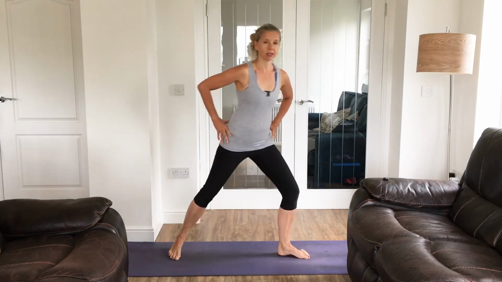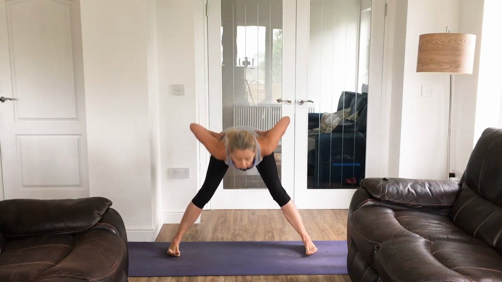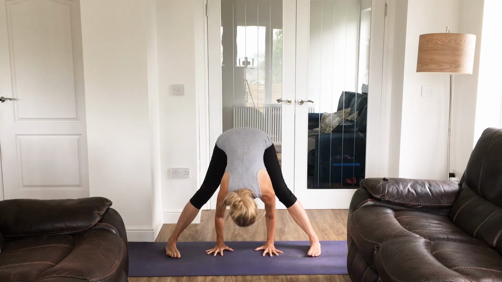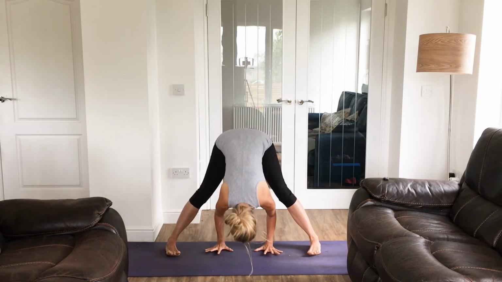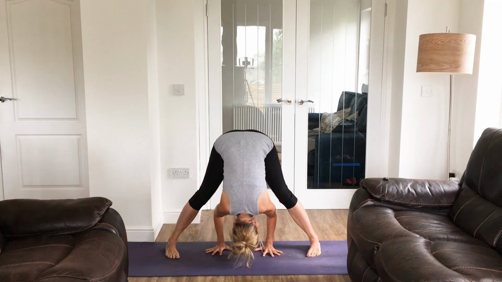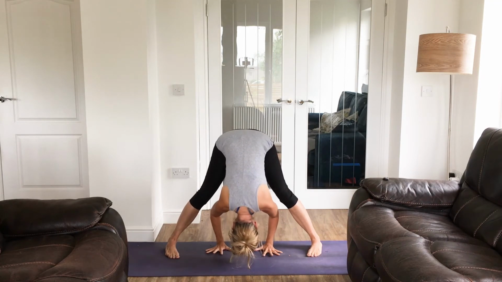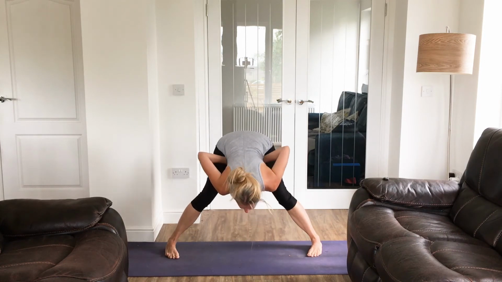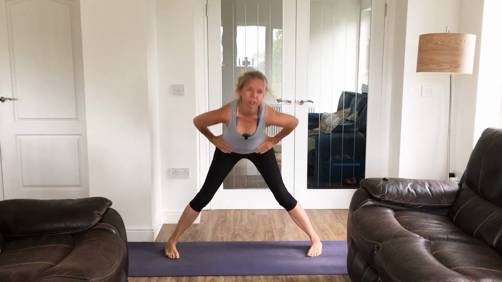Ekam, inhale to step out, hands on the hips. Dwe, exhale, fold, reach for the floor. Inhale to lift the chest. Trini, exhale to fold. So state of the asana for Prasarita Padottanasana A. Chatwari, inhale to lift the chest. Exhale, hands to the hips. Pancha, inhale up to standing.